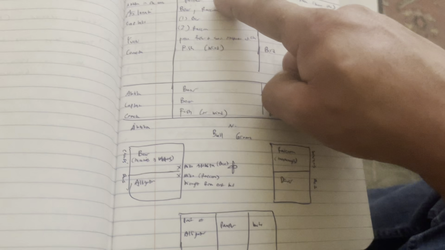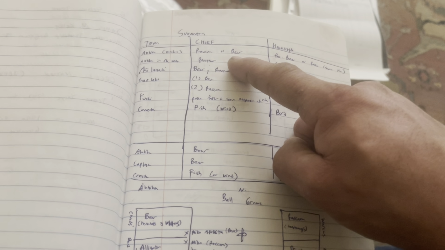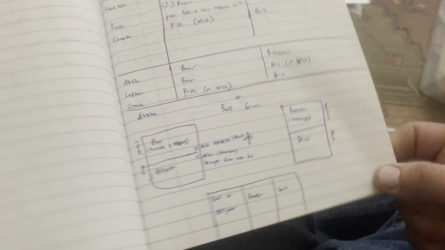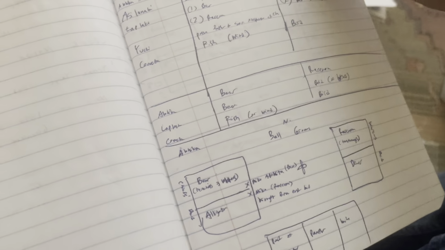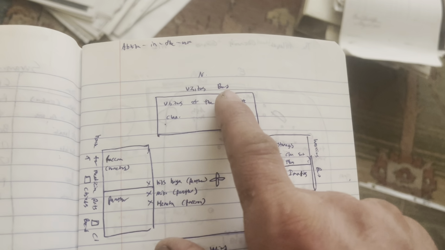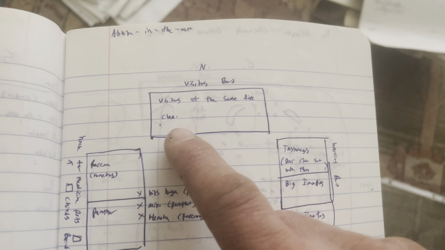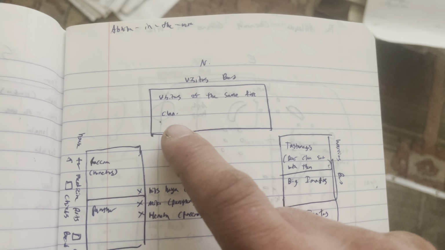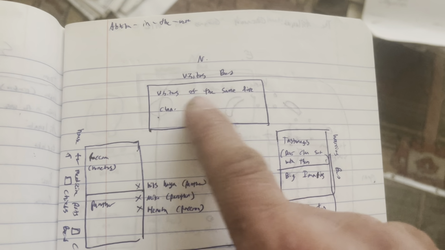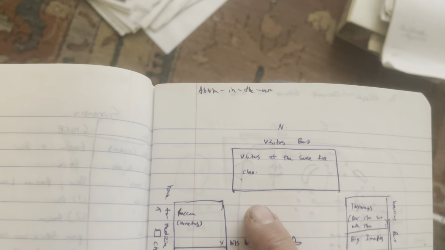the chief's either raccoon or bear, but I guess at Arbika in the west, it was panther. So it's kind of cool stuff. Arbika in the west, it looks like it's a lot more detailed. Okay, you got the visitor's bed. So whites of visitors of the same fire clan.